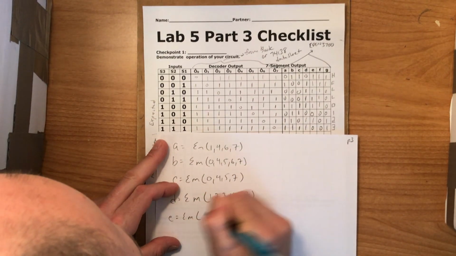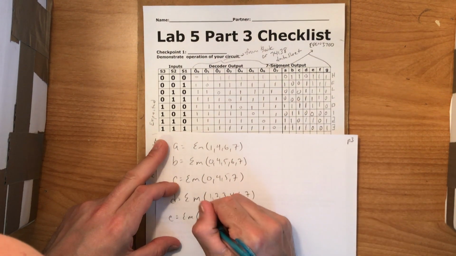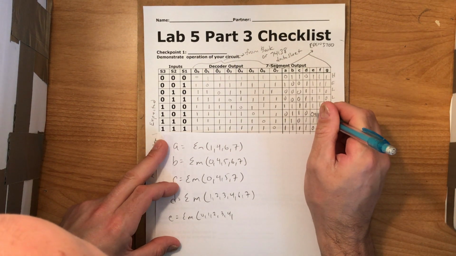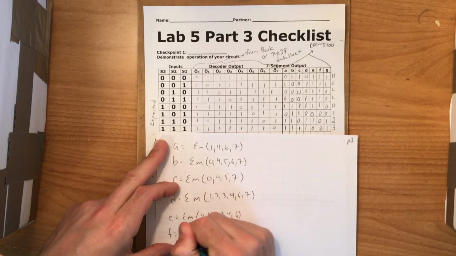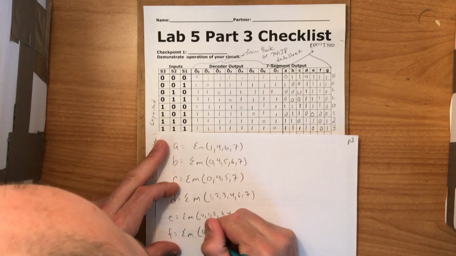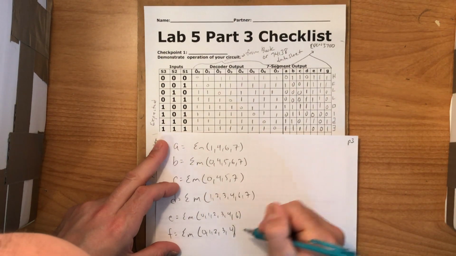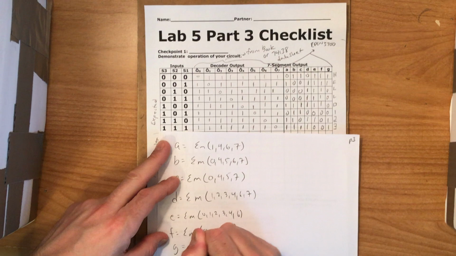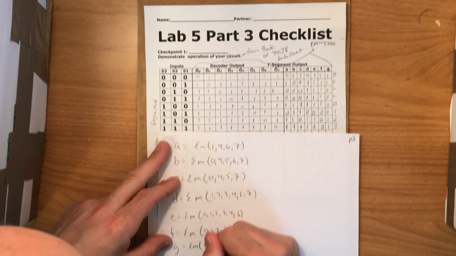E is equal to the sum of the minterms 0 through 4 and 6. F is equal to the sum of the minterms 0 through 4 again. And that's it. And G is equal to the sum of the minterms 0, 1, 6, 7.